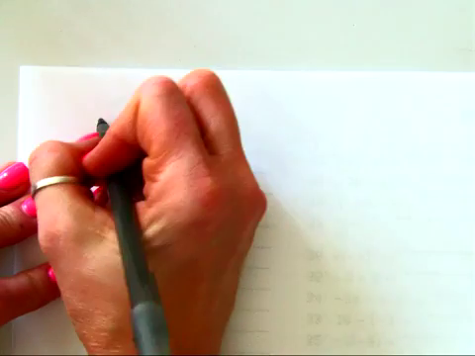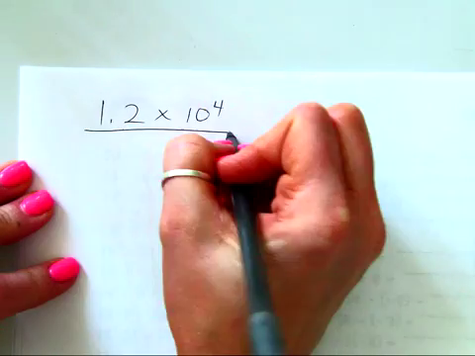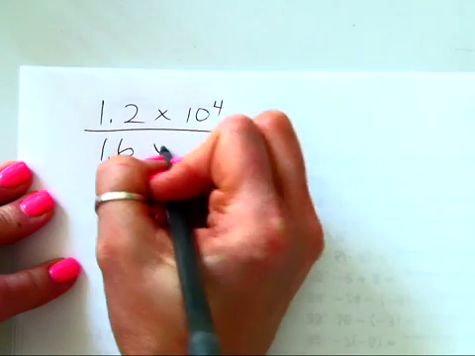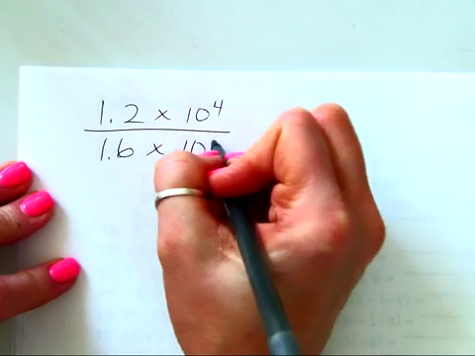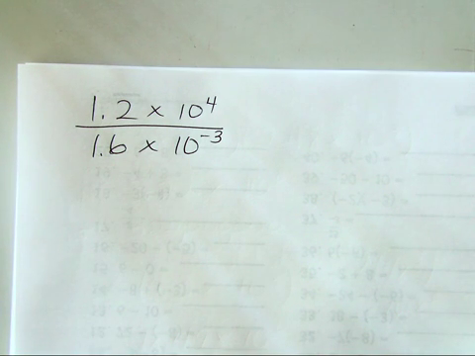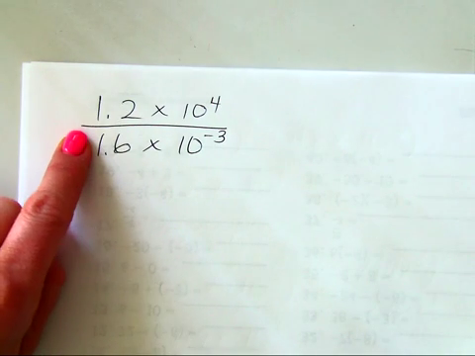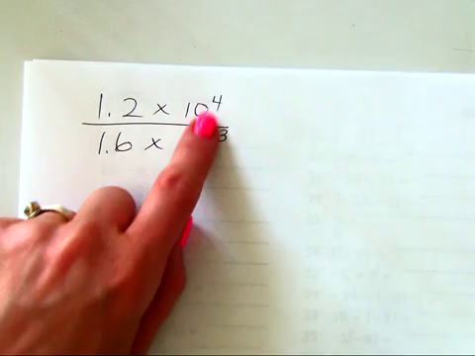So 1.2 times 10 to the fourth divided by 1.6 times 10 to the negative third. Okay? So instead of multiplying with exponent rules, we're dividing now. And you know what to do? What are you going to do with these two numbers? Divide. And what are you going to do with these two numbers?